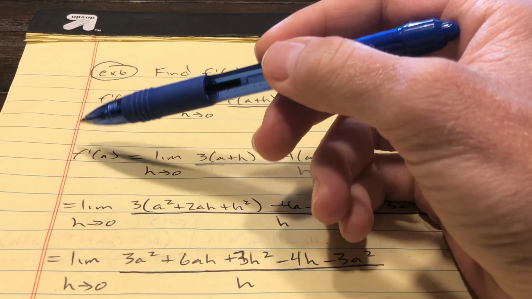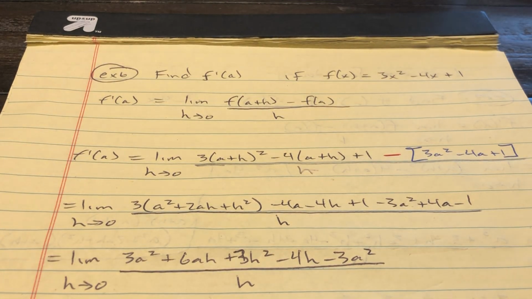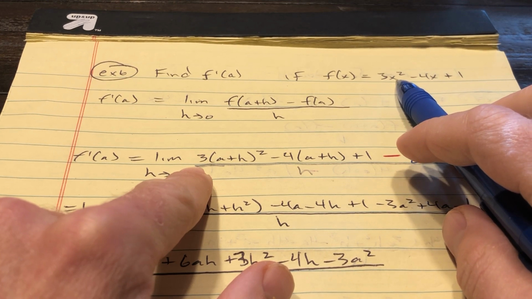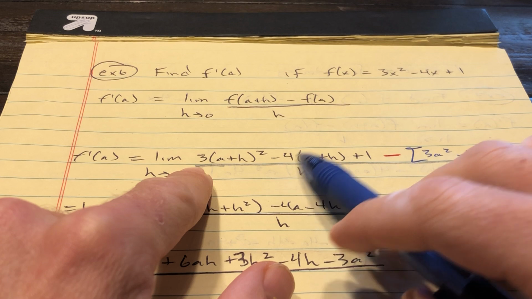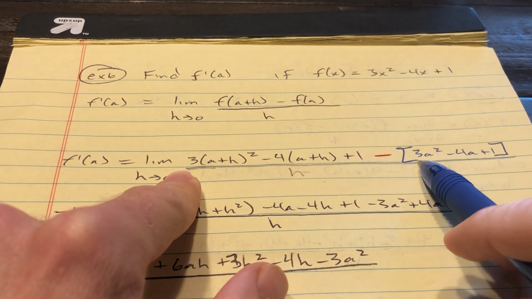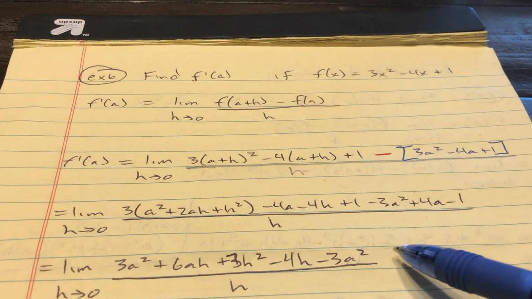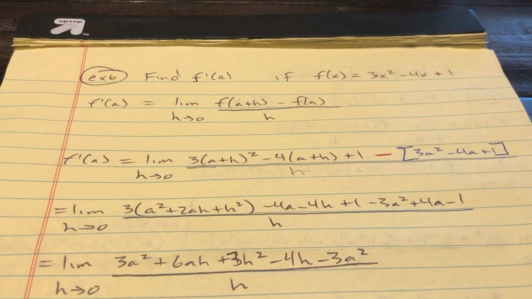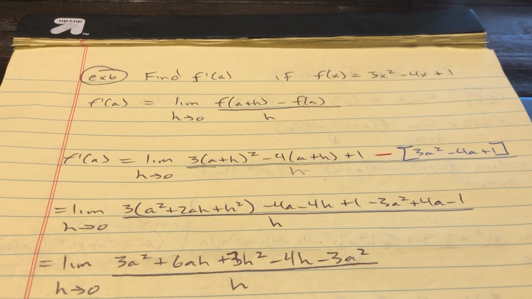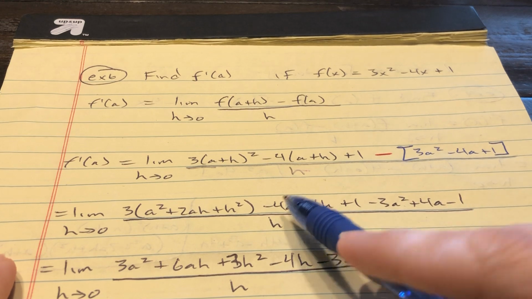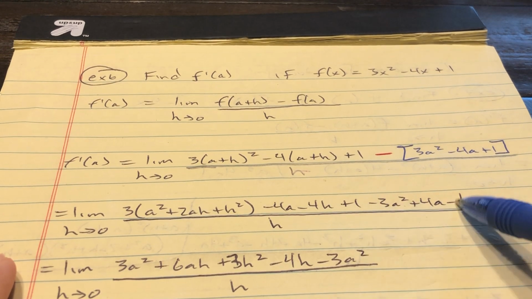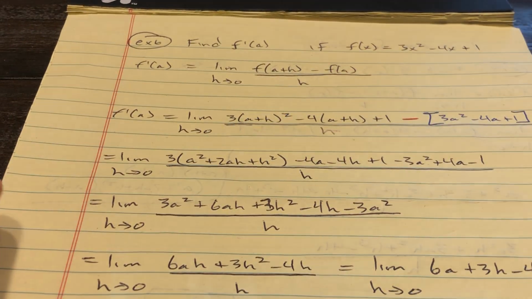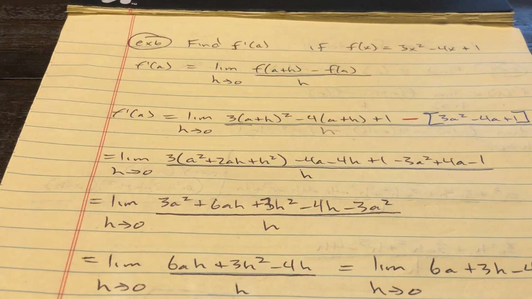So f prime of a is equal to the limit as h goes to 0 of 3 times, I'm plugging a plus h in for x, squared, minus 4 times a plus h, plus 1. Again, I'm subtracting all of f of a, so be careful. And I'm just doing the algebra there. Pause this if you need to. Do try this. Now, things are going to cancel. I already just canceled them here. That, and that, and that, and that. Bye-bye. As I distributed the 3 to those 3 terms, the a squareds will cancel.